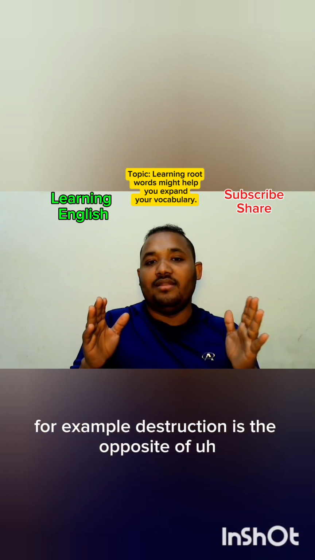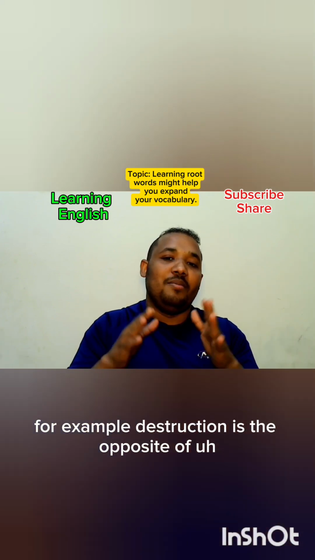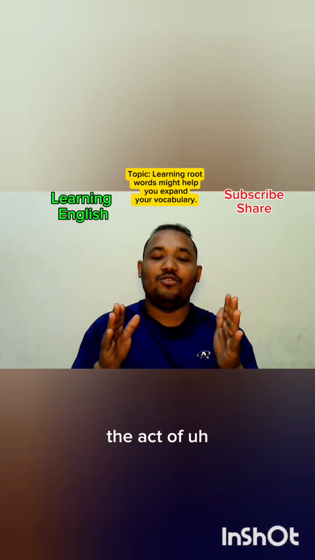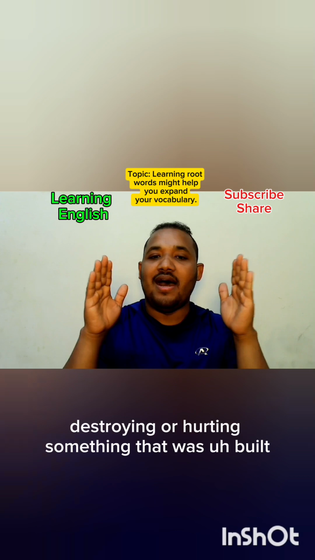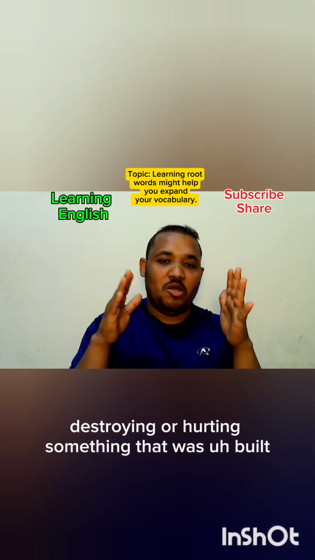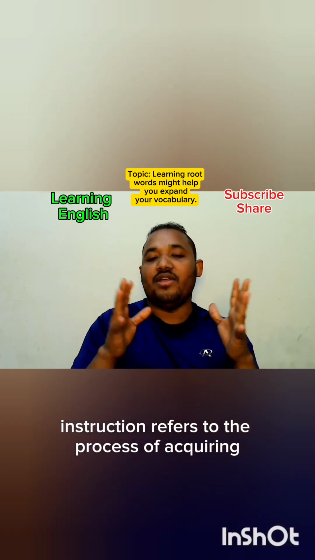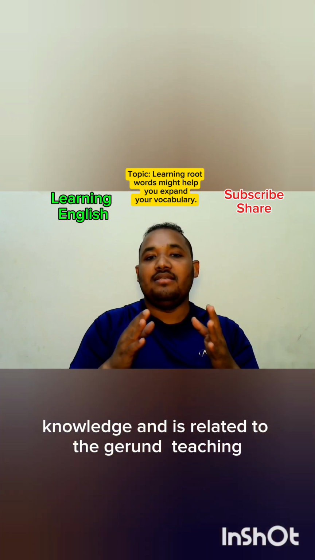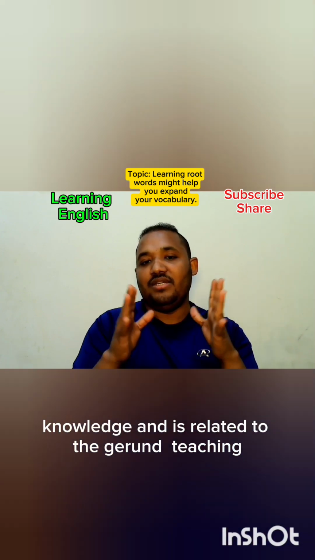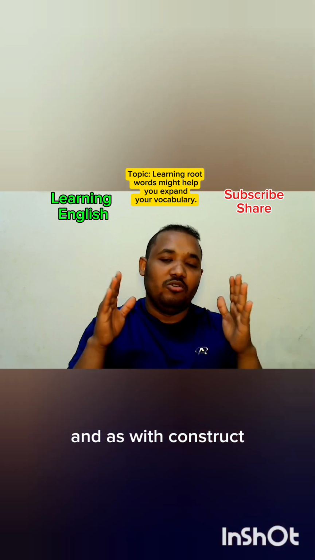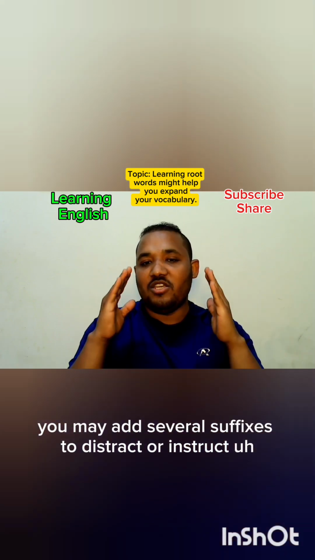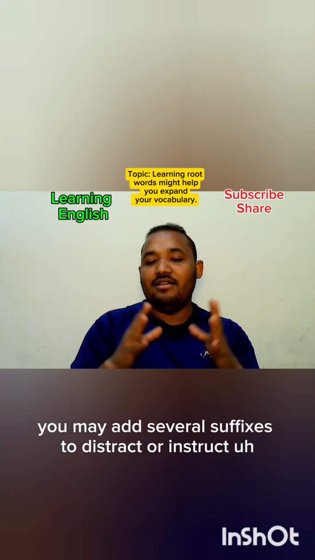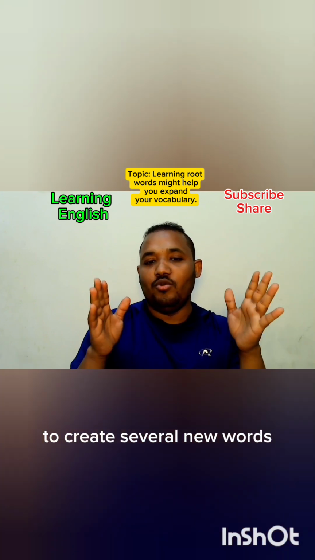For example, destruction is the opposite of construction. Destruction is the act of destroying or hurting something that was built. Instruction refers to the process of acquiring knowledge and is related to the gerund teaching. And as with construct, you may add several suffixes to destruct or instruct to create several new words.